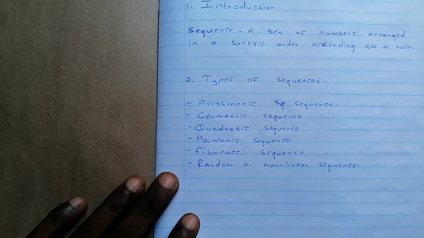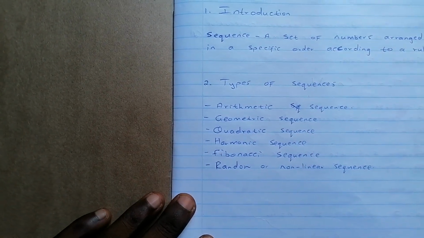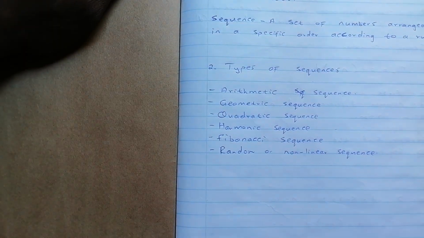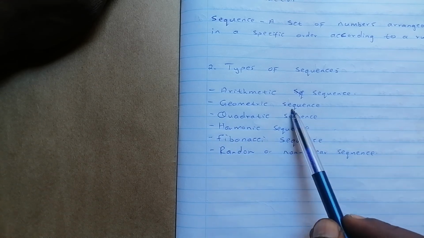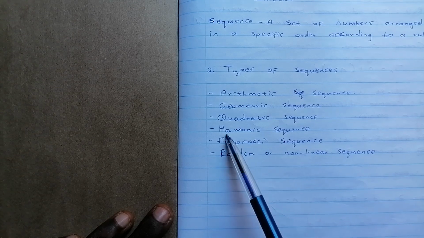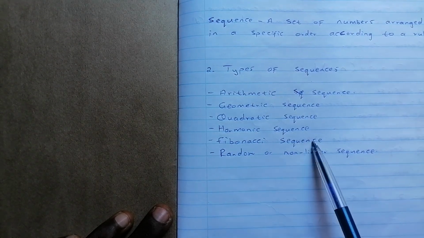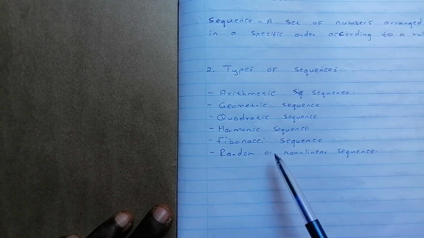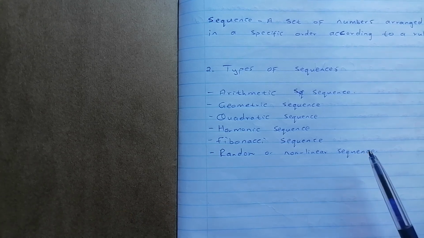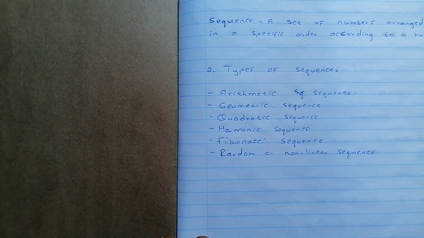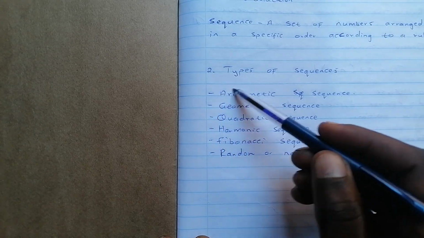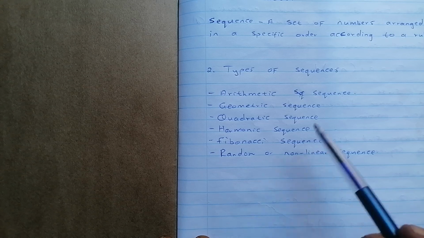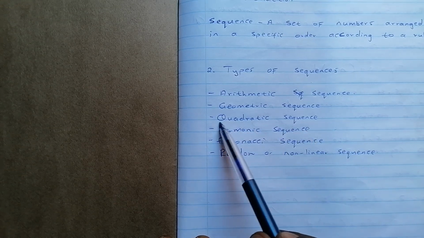Okay, so now let's look at the types of sequences. You have an arithmetic sequence, a geometric sequence, a quadratic sequence, a harmonic sequence, a Fibonacci sequence, and a random or nonlinear sequence. In matric, you are going to focus mainly on these first three. But if you want those extra marks, you also need to know these last ones.